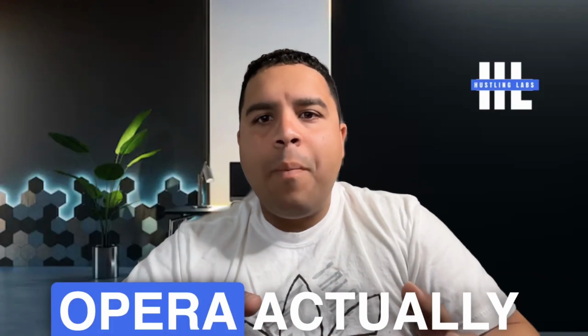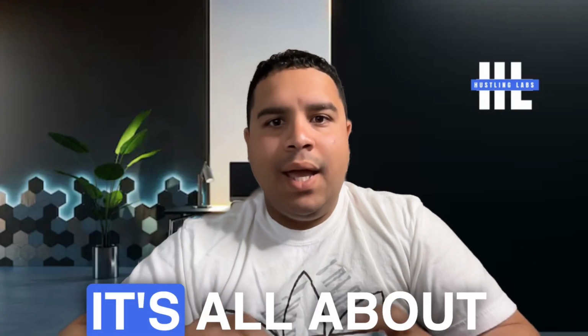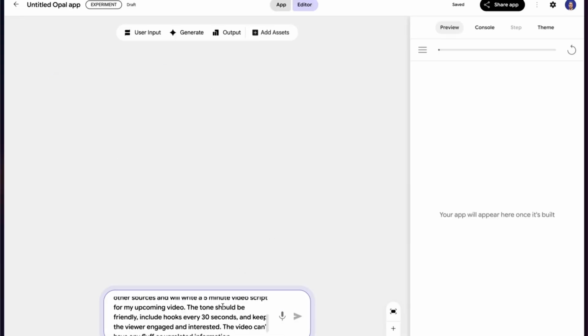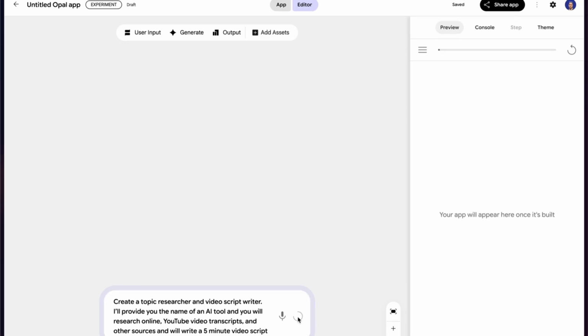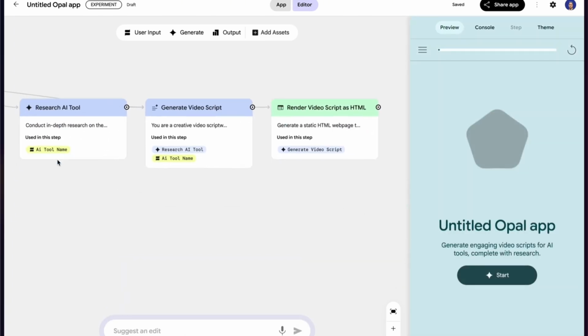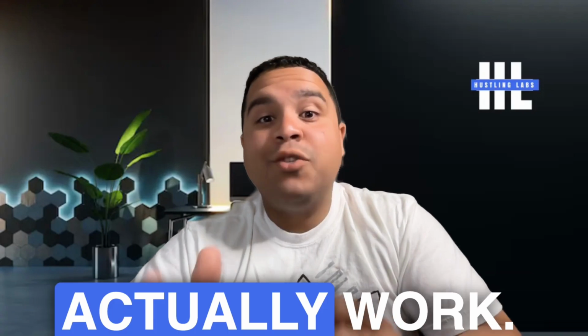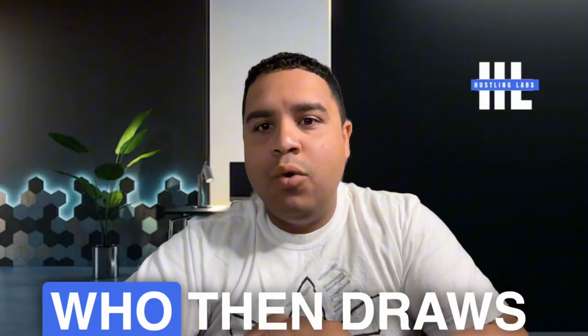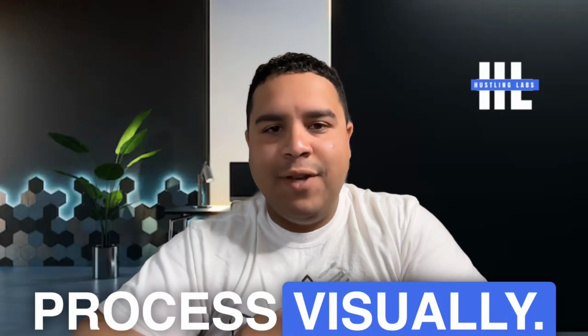So the way Google Opal actually works is magic. It's all about natural language. You simply describe what you want your app to do in plain English, just like we're talking here, you and me, and Google's powerful AI, including the Gemini models, translates your words into illustrated, step-by-step workflows that actually work. Think of it like talking to a super smart assistant who then draws out the entire process visually.